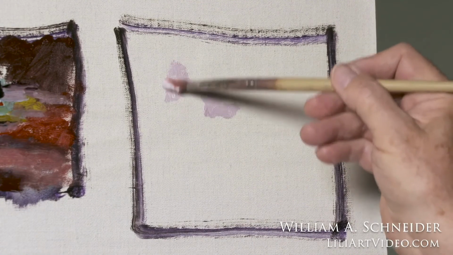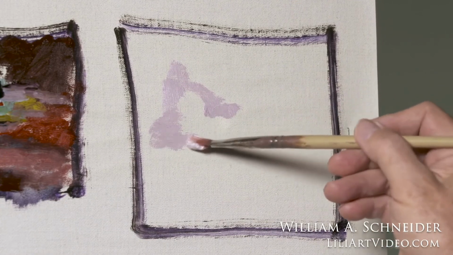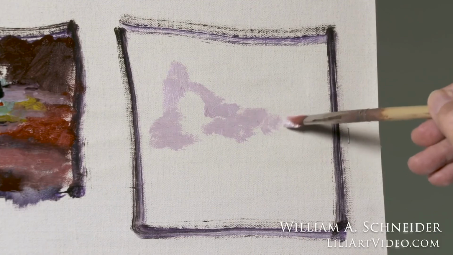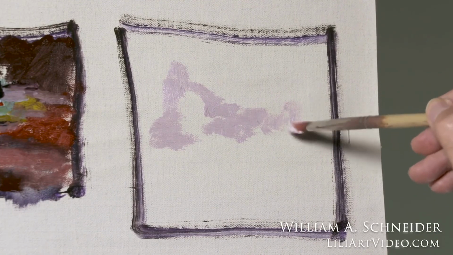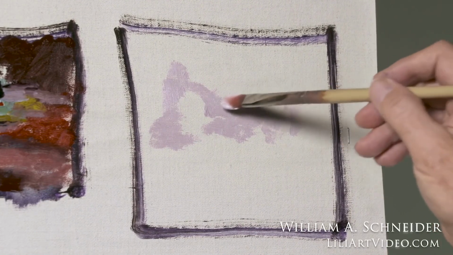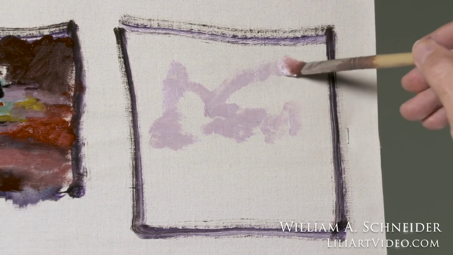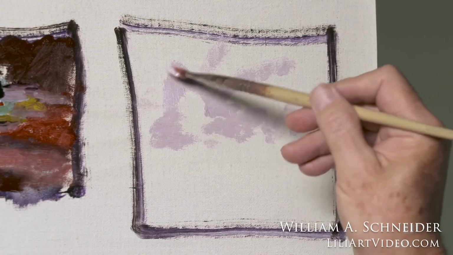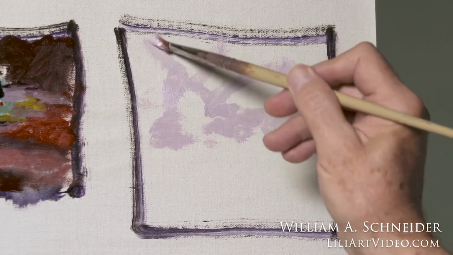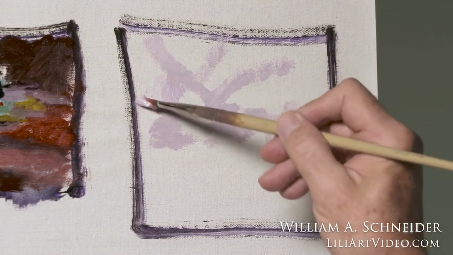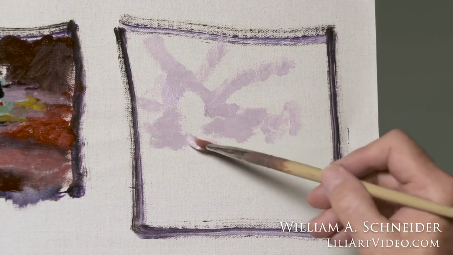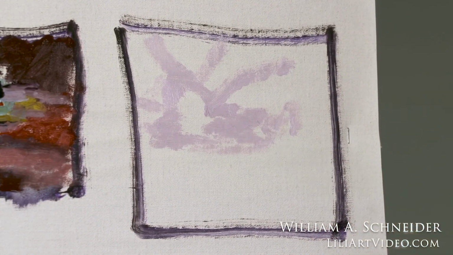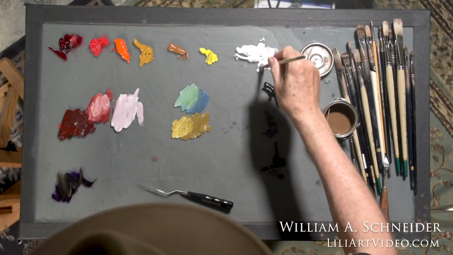I'm going to leave space. I'll use kind of a steel yard. So I've got a big mass there, and a smaller mass here, and maybe there's some radiating lines going into that. So we're leaving space for that.